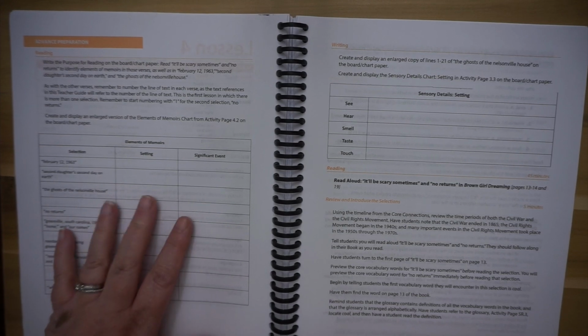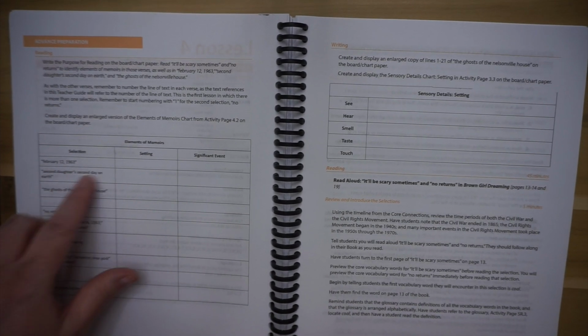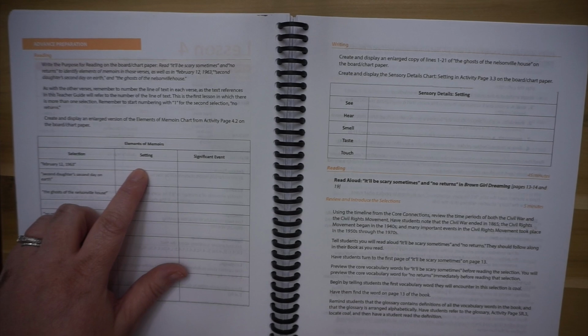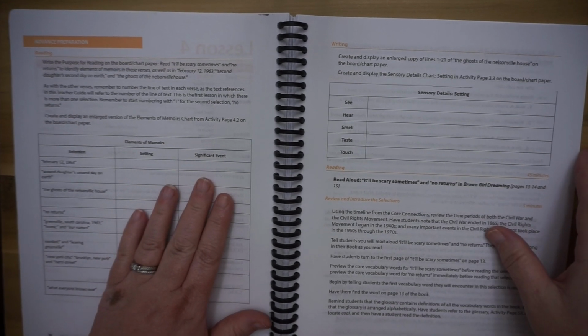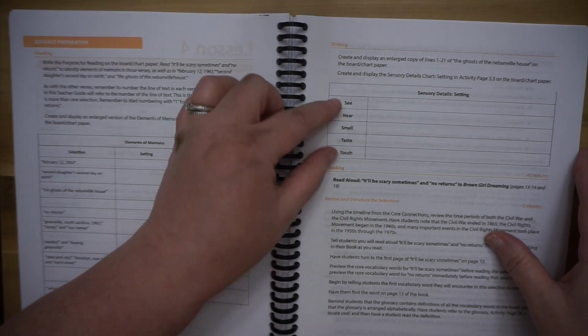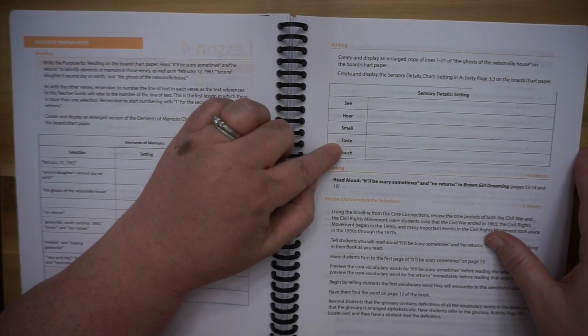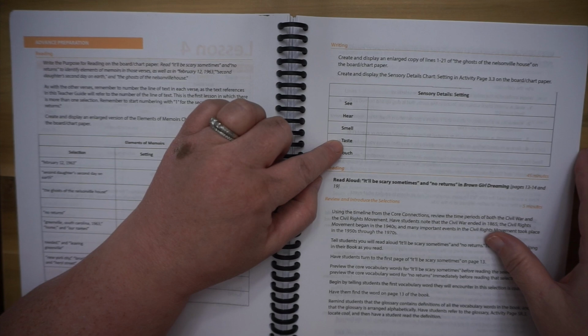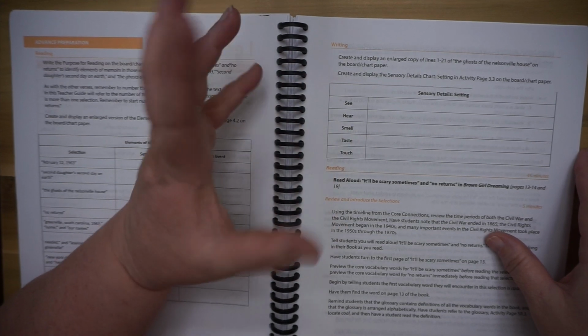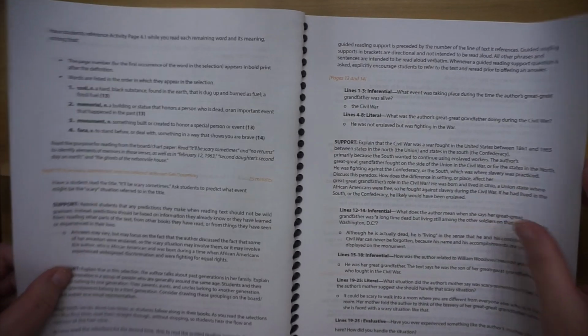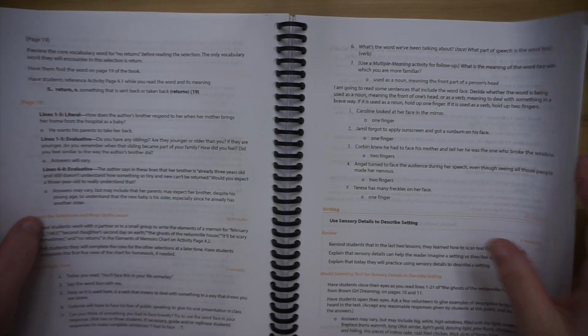student activity pack about each of the selections. We looked at the setting, how it was described, and what event happened in that setting, which was good. And then on some of the selections, we went through the sensory details of the setting, what we saw, what we heard, what we smelled, what we tasted, what we touched in that setting. And then as it got closer, we did a lot of activities with sensory language.